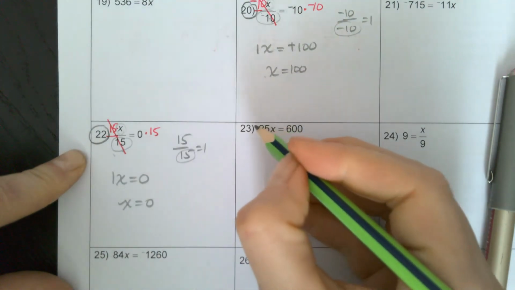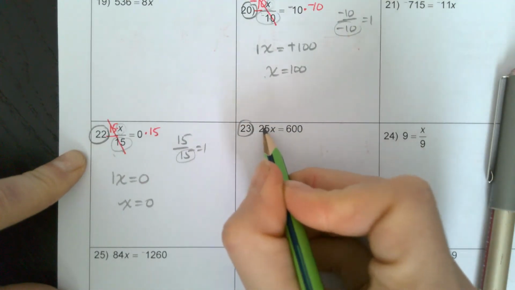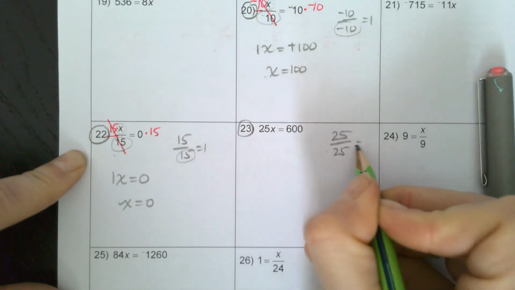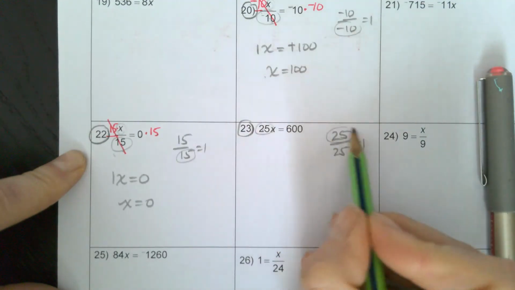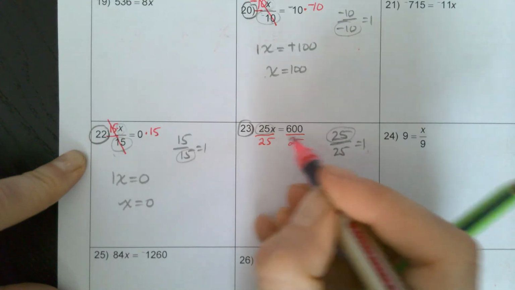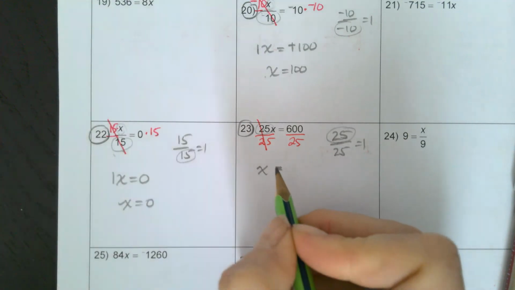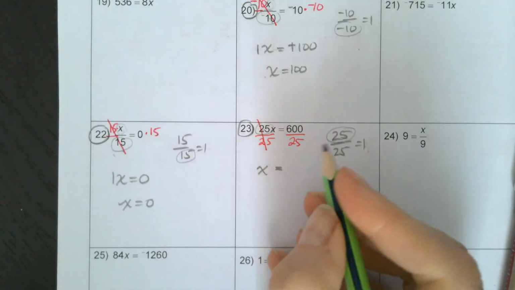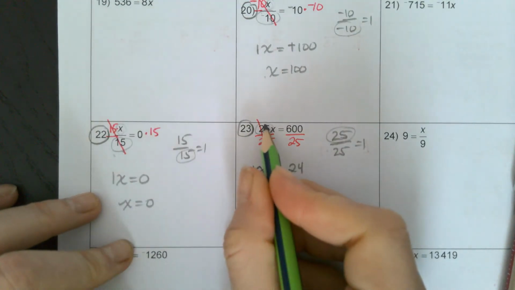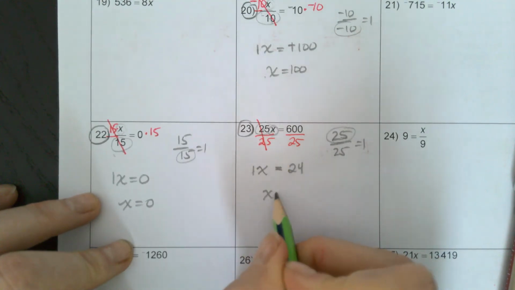Here, let's do 23. So x wants to be alone, so I have to get rid of the 25. So I need to make the fraction 25 over 25 equals 1. I have the top of the fraction, so let's put the bottom of the fraction on. Same over same is 1. So now I have x equals, 24 maybe? Okay. Oh, 1x. This is 1. 25 over 25 is 1, and then I have my x, but the 1 can hide, so x equals 24.